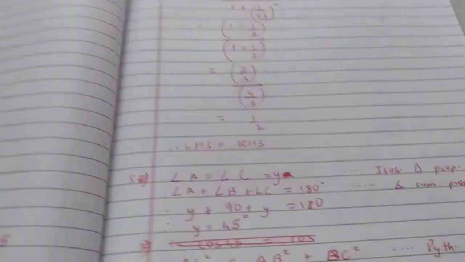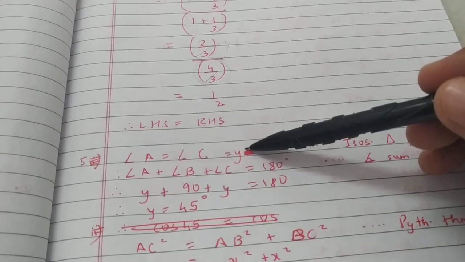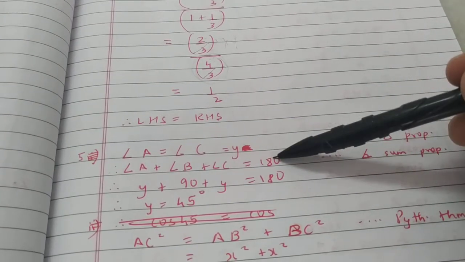Here are the steps. So first of all, we assume the angles to be y. Don't use x because x is already used in the question. Then using angle sum property, we prove that y is 45.